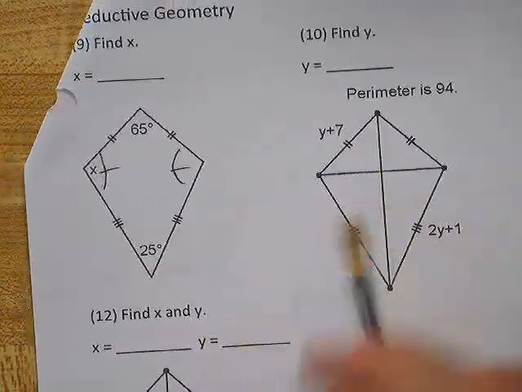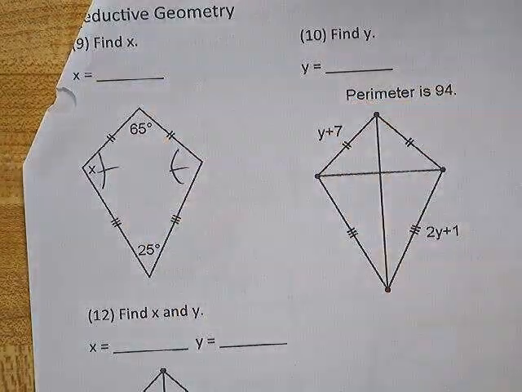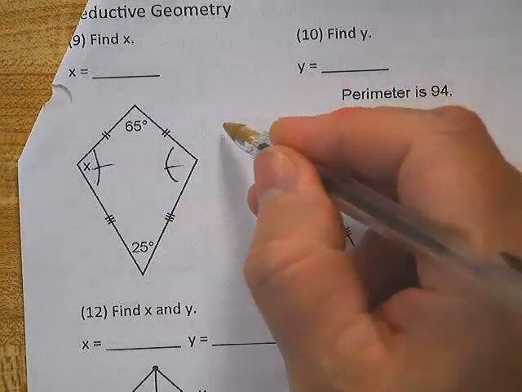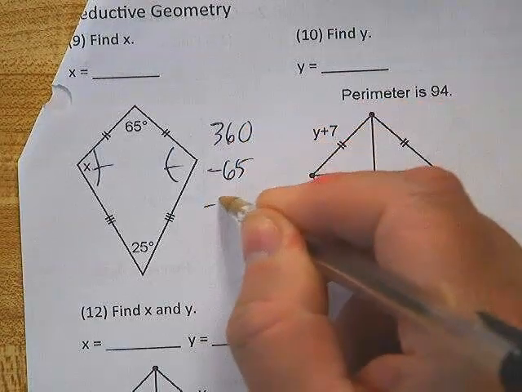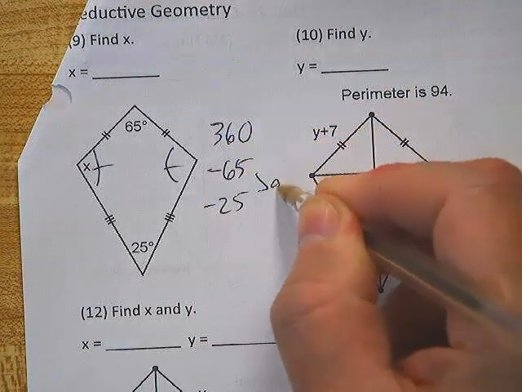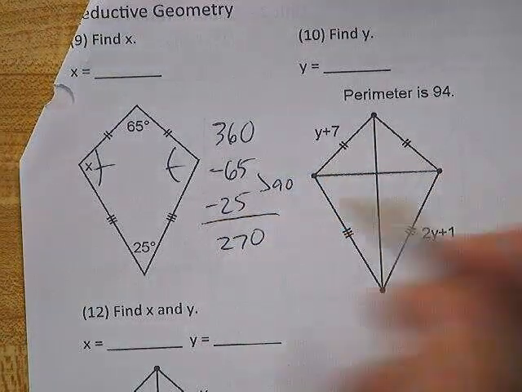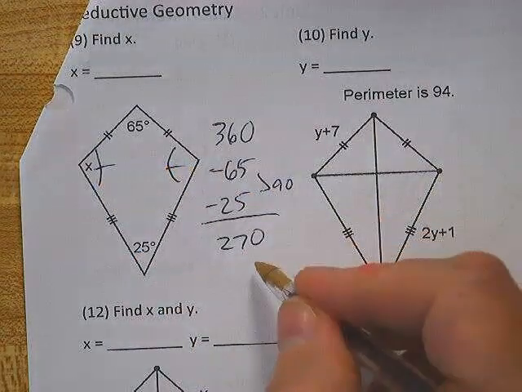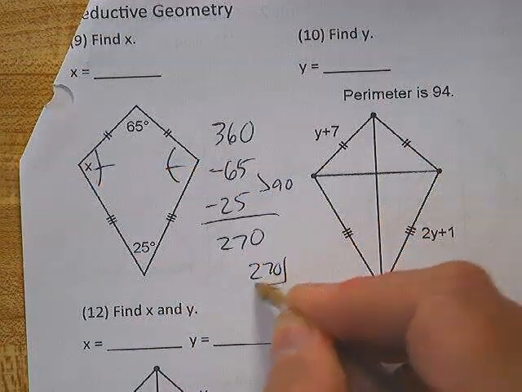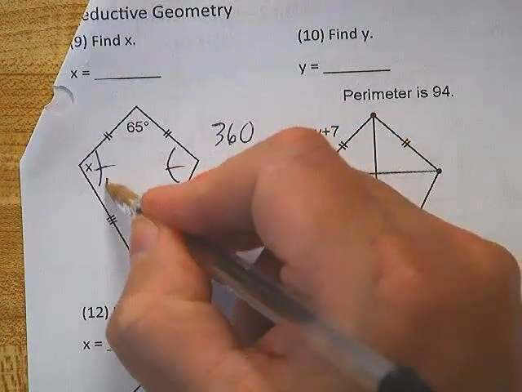So the four angles of a quadrilateral add to 360 degrees. So if I take 360, take away the 65 and the 25, which is a total of 90 degrees, what's left is 270 degrees. And I'm dividing that equally among these two angles that are equal. So 270 degrees divided by 2, each angle is 135 degrees.